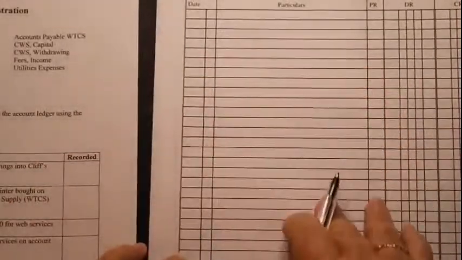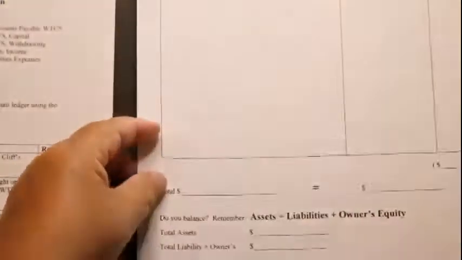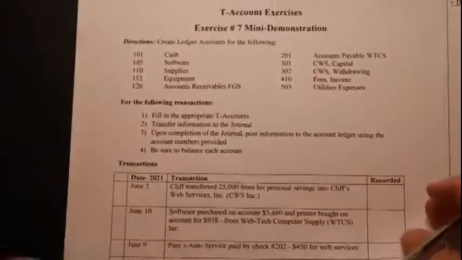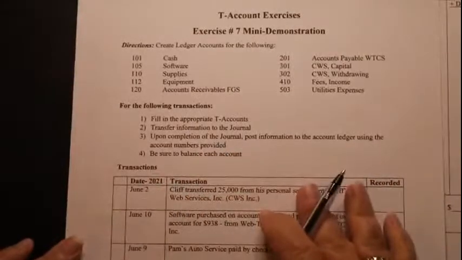What we're going to do today is the same thing we've been doing, except we're going to do an extra step. The extra step is that we're going to be journaling. So I'm going to put my journal right here, and I'm going to get my T account sheet, and then I'm going to get my T account exercises sheet.